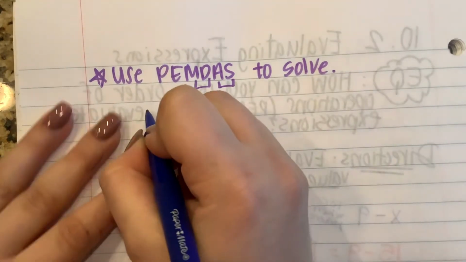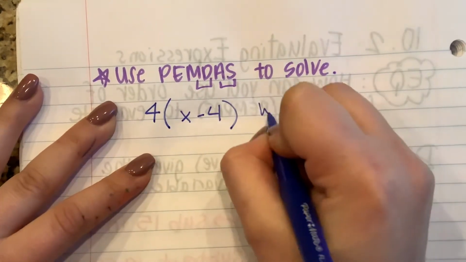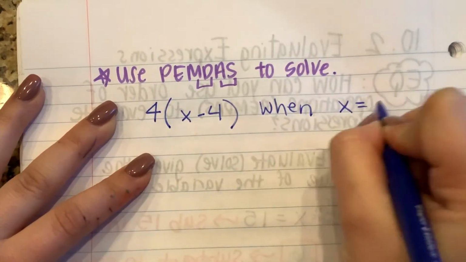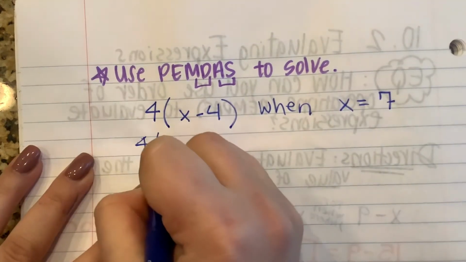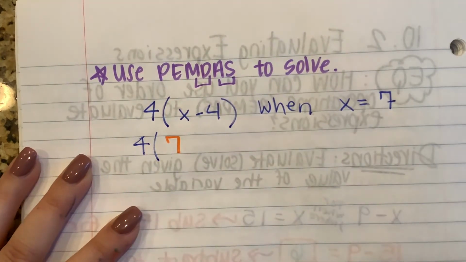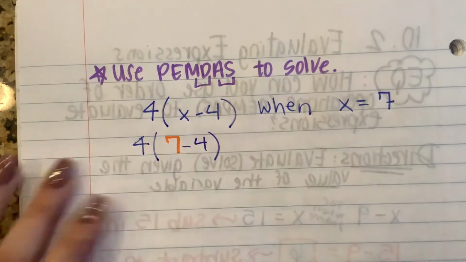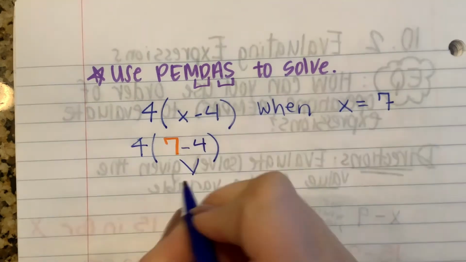Our first example problem is 4 parentheses x minus 4, when x equals 7. I'm going to follow my same substitution: 4 parentheses, 7 now is in for x, minus 4. According to PEMDAS, I need to do what's inside my parentheses first. So I'm going to take 7 minus 4 and I'm going to get 3.